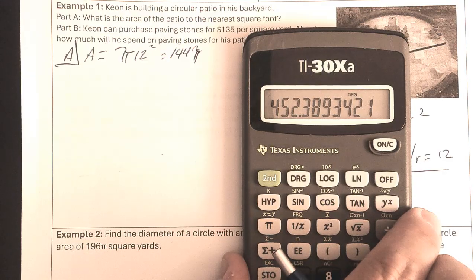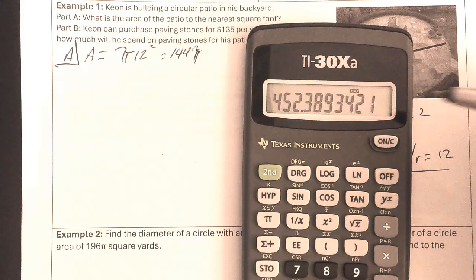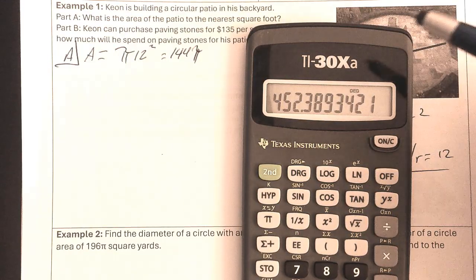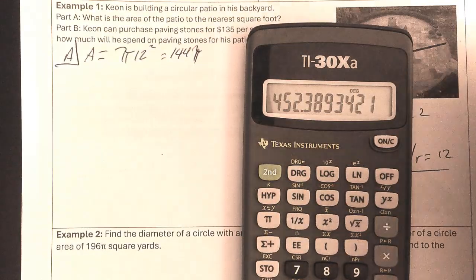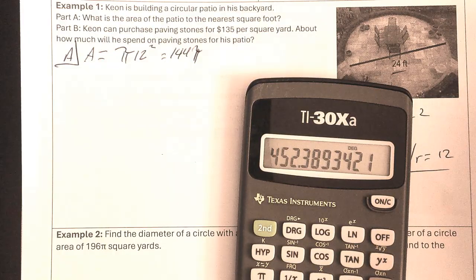So in this case, now typically we round down. Let me think. Yeah, in this case, because we're going to be figuring part B, how much, you always go over. We've had it before, when it asked how much mulch, if it's 2.77 bags, that's 3, because you can't buy a 0.77 bag.